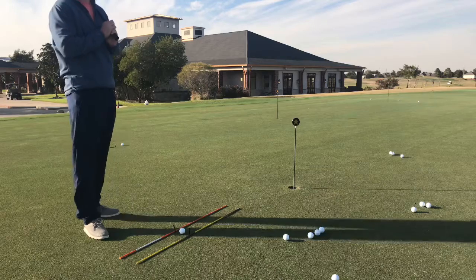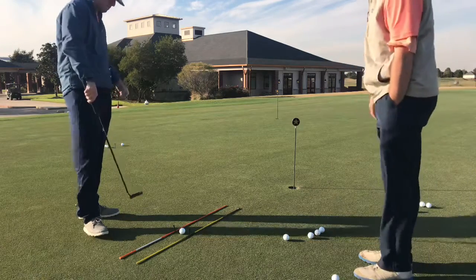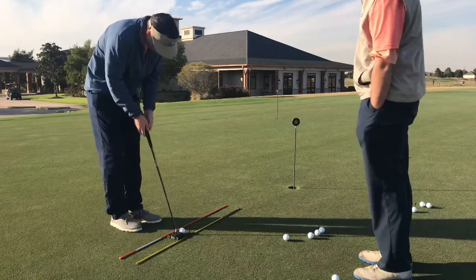All right, Derek, so we're going to talk about some of the laws and principles of why your putt's been kind of hitting inconsistently. So go ahead and set up to your putt right there. Let's look at the centerness of contact on your stroke.